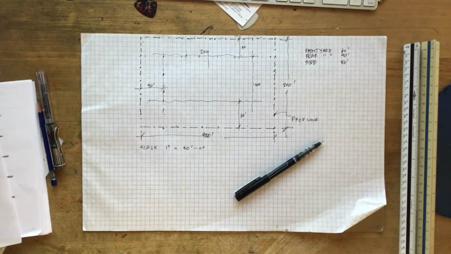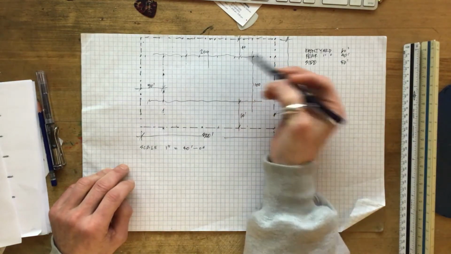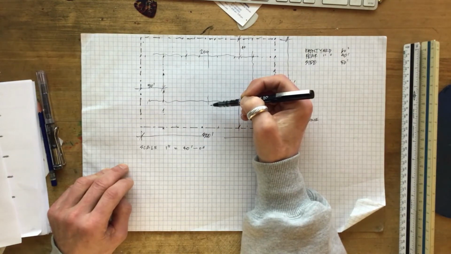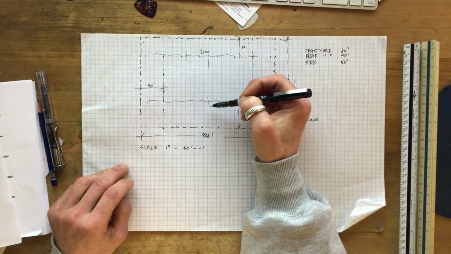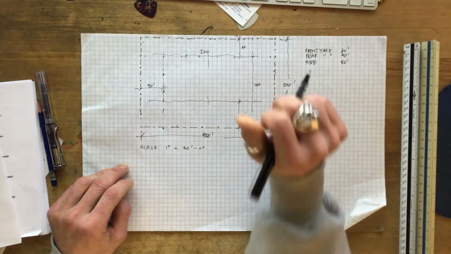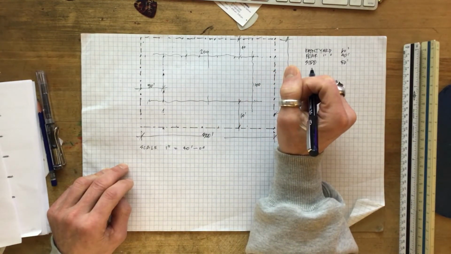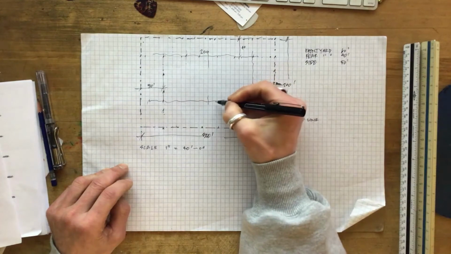We also decided that in the center of the building, we would carve out a space that was 50 by 50 feet.